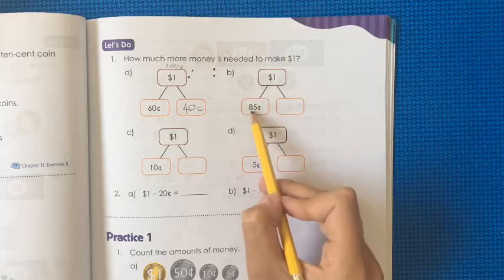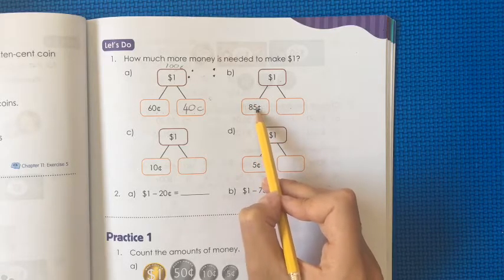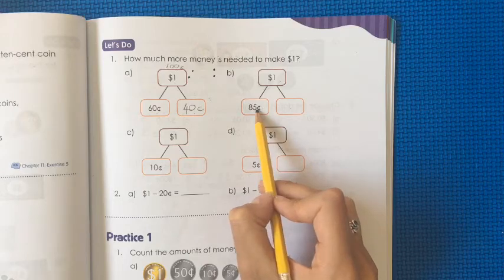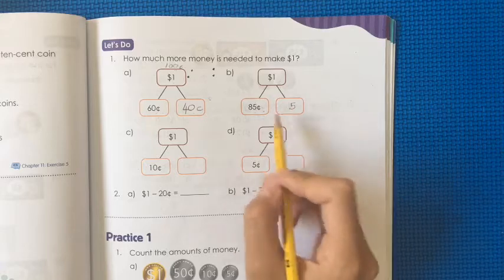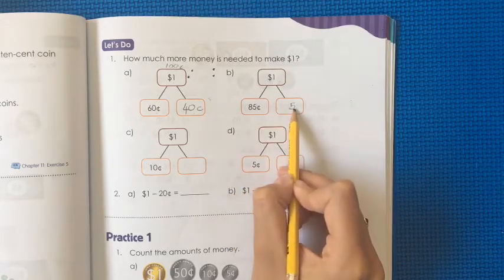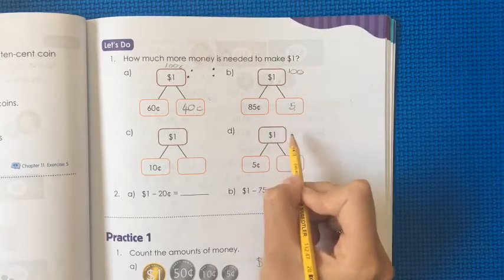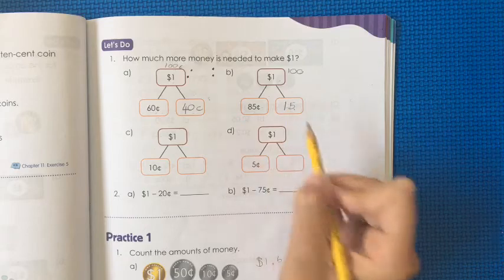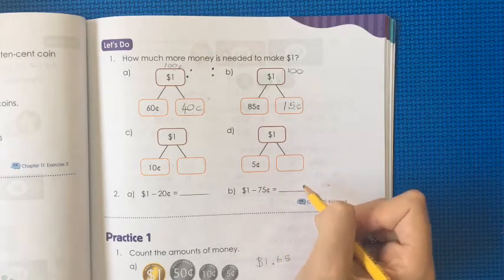First, I want to make this a round number, a number that ends on a 0. The next number will be 90, so I need 5. And from 90 to 100, I need another 10. So I need 15 cents.